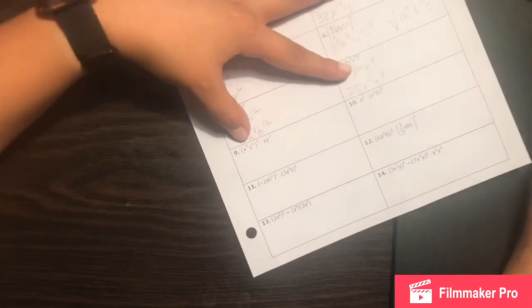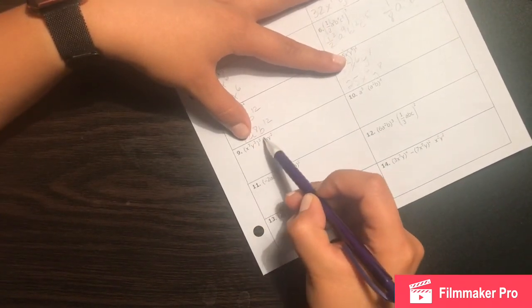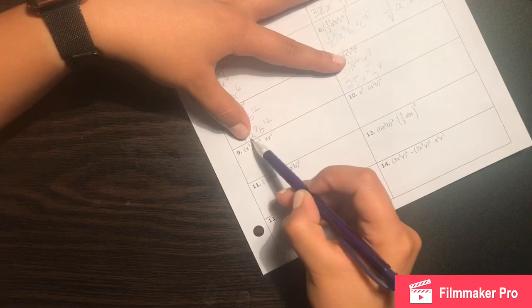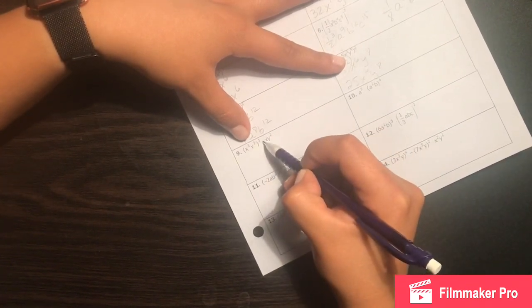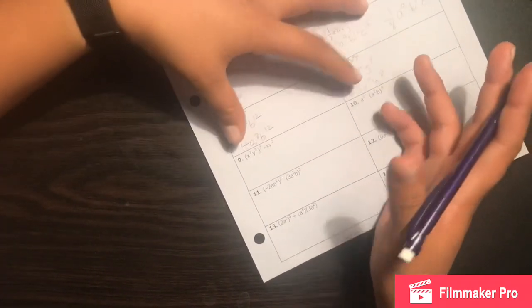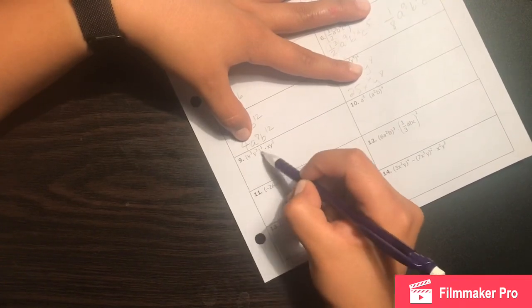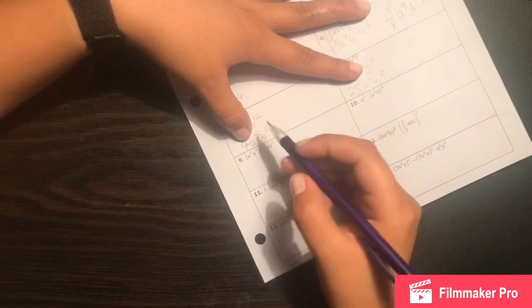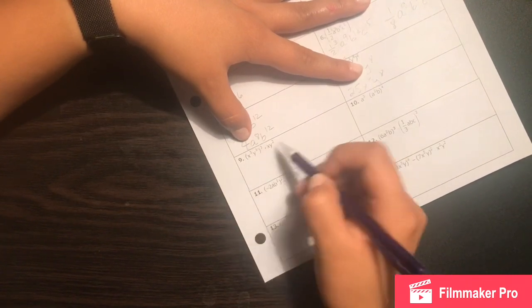So if I look at number 9, okay, I see the power rule right here because I have the exponent raised to a set of parentheses. And then I see the product rule with that dot right there, okay? So order of operations tells me that I need to take care of the power rule first. So that's this set of parentheses right here. So I'm going to distribute this 3 to all the powers inside the parentheses.